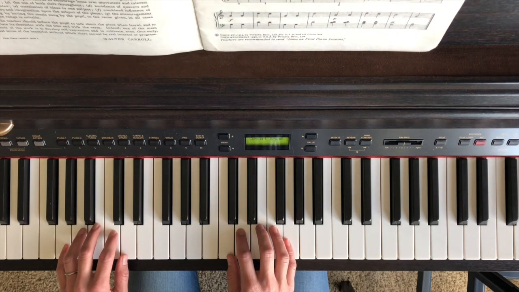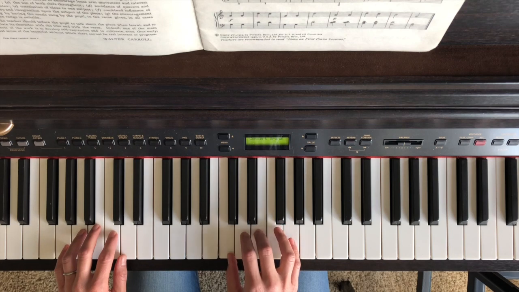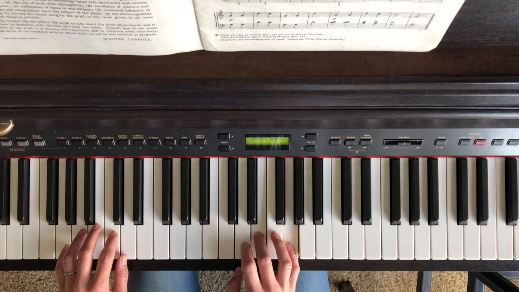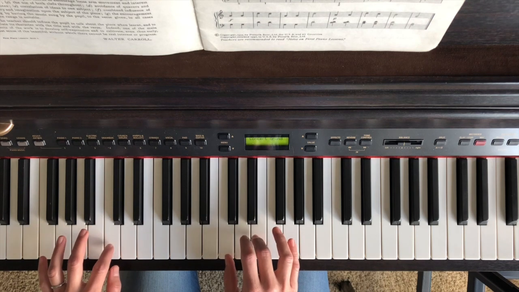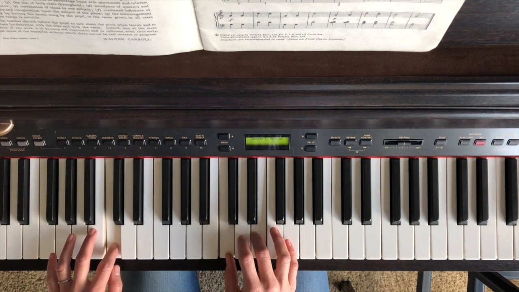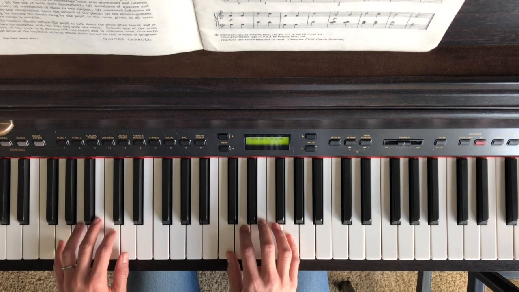And then the last lesson, we learned the next two measures, which are like this with our right hand. And then with our left hand, we simply add a C. And that's where we stopped.